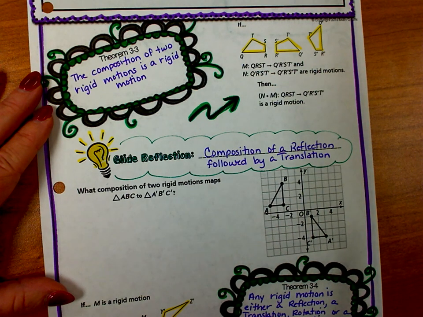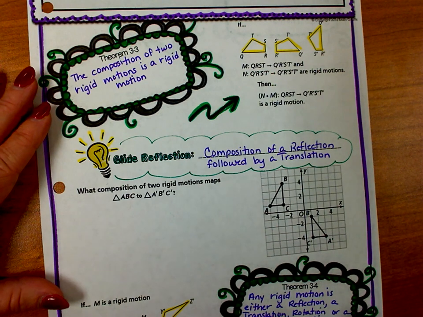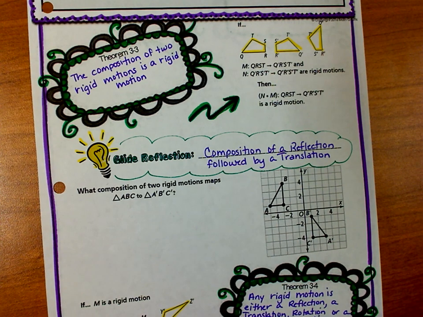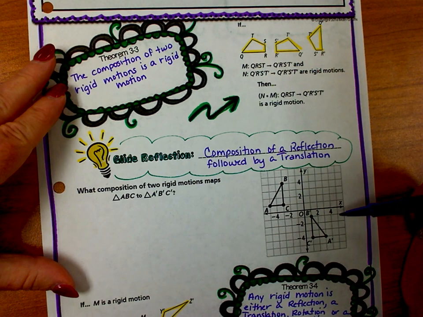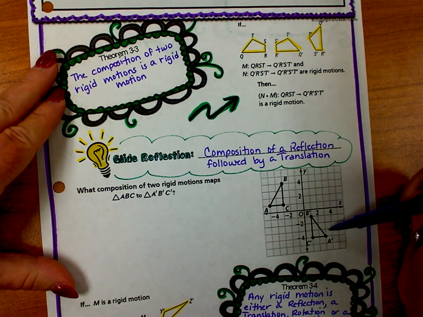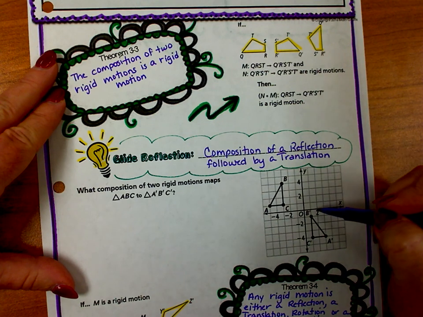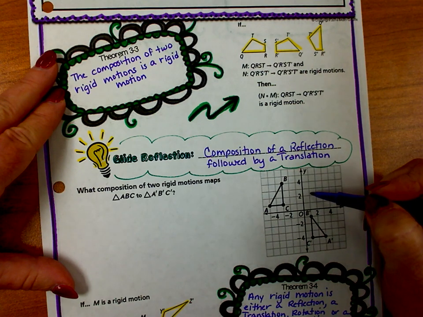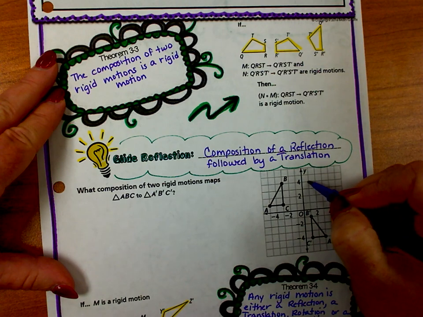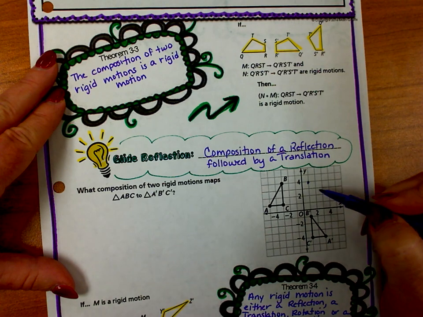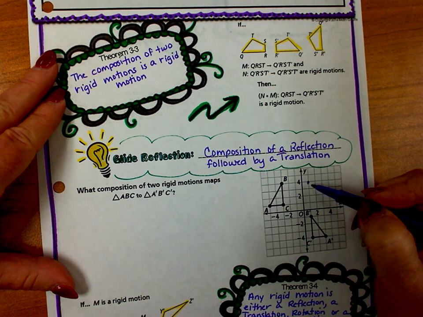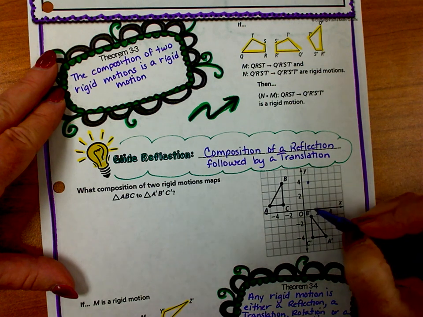They're facing a different way, and they're in a different area. So if we work backwards and we slide triangle A'B'C' up so that it's even with triangle ABC, we would go 1, 2, 3, 4, 5, which means that we must have slid it down 5.